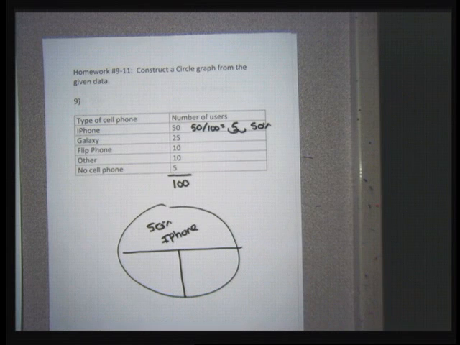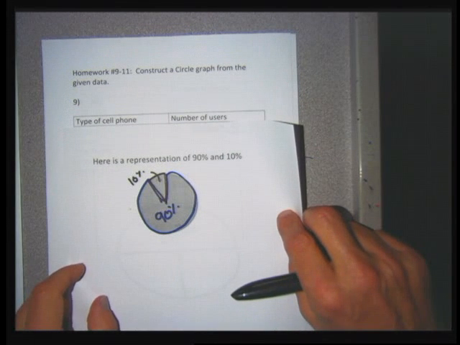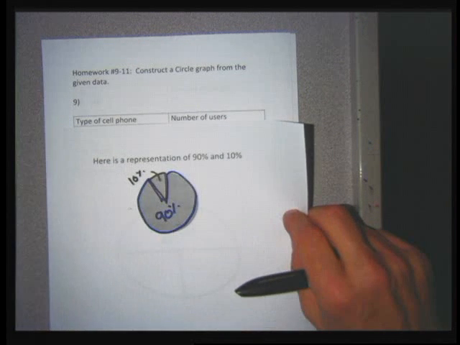And the reason why I showed a 10% sector, because I knew in your homework you're going to have a 10% sector. So just to get an idea between a 10% sector and a 12.5% sector, they're not that different. 12.5% is a little bigger than 10%, but you know, not much bigger.